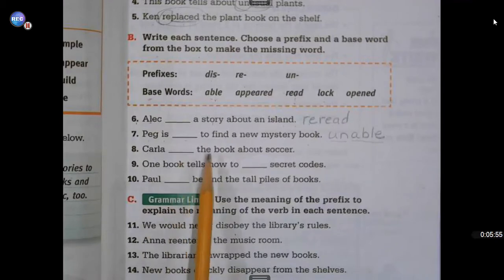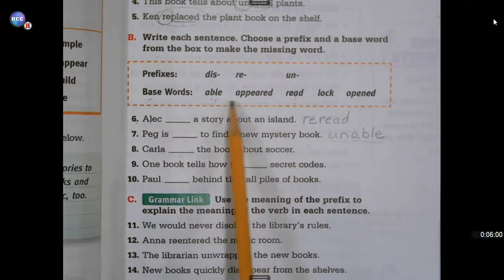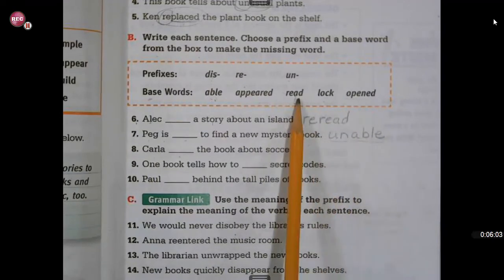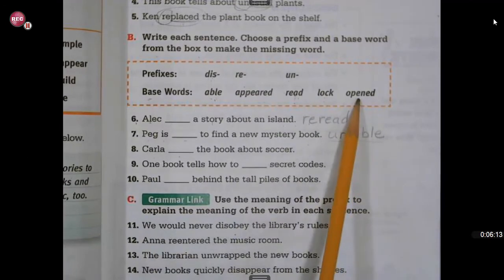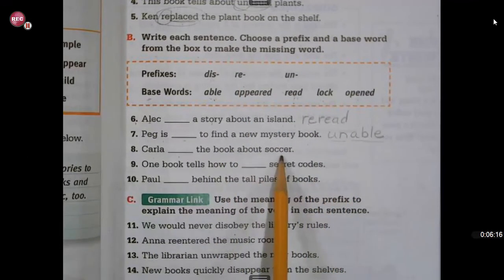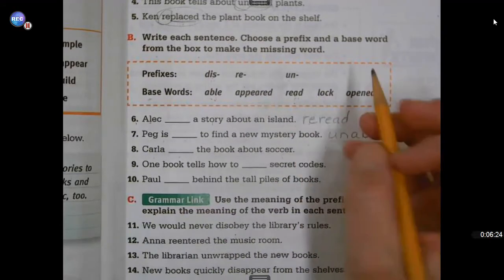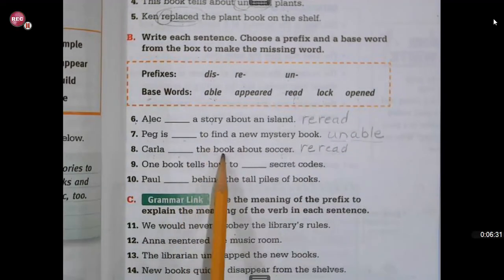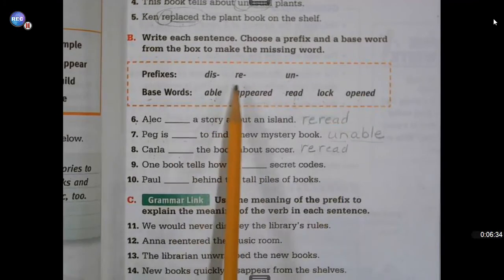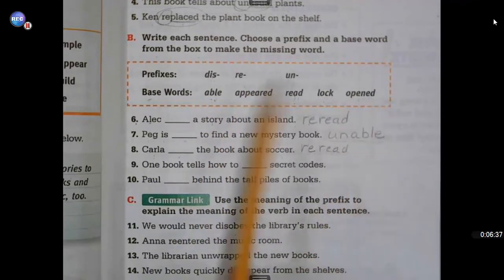Number 8, Carla blanked the book about soccer. So I'm going to look here and I'm going to see, we've already used the word read. You could say she reread a book about soccer. You could say she reopened the book about soccer. So this one could have a couple different meanings. So I'm going to use reread, even though we used it up here. Carla reread the book about soccer. So again, you could put she reopened it, so opened it again. And if you want to use reread, you could use that one too.